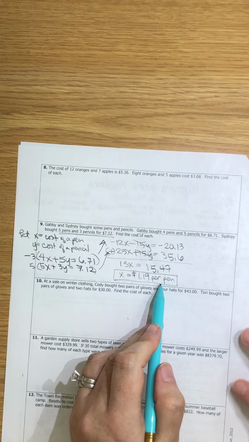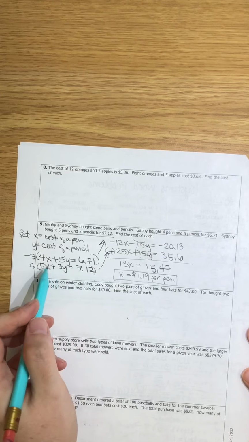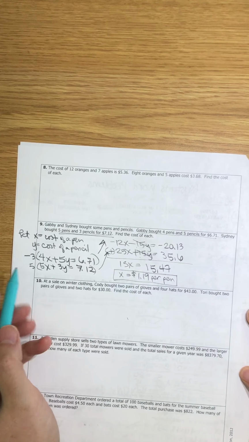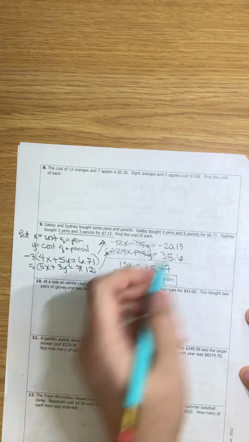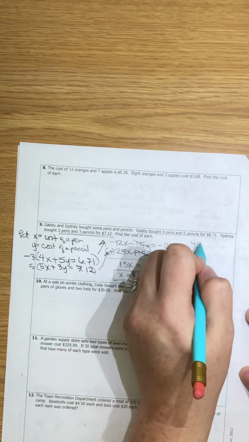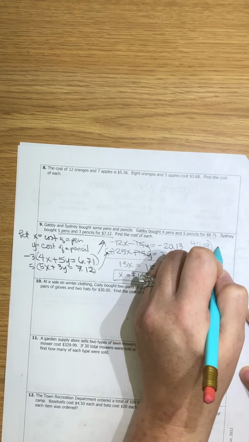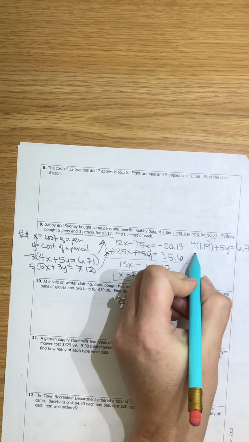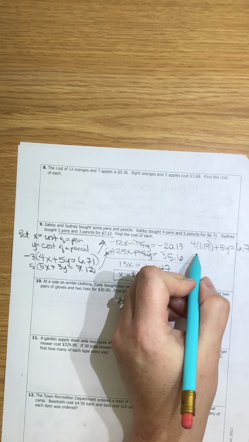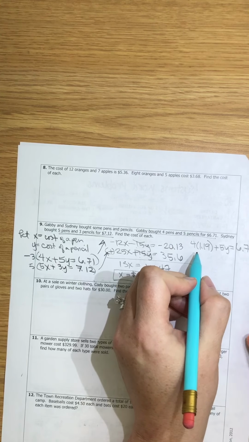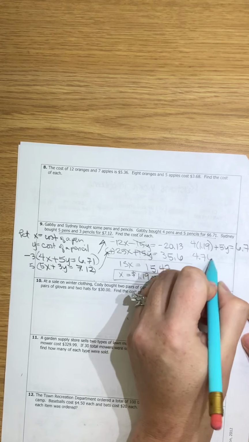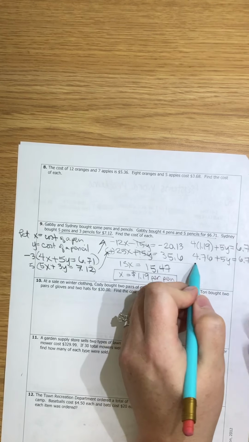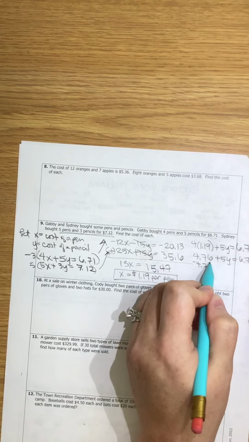Okay. Now again, it doesn't matter which equation. I'll plug it into the top equation, the original top equation. So we have 4 times $1.19 plus 5y equals $6.71. Well, 4 times $1.19 is $4.76 plus 5y equals $6.71. So I'm going to subtract the 4.76.